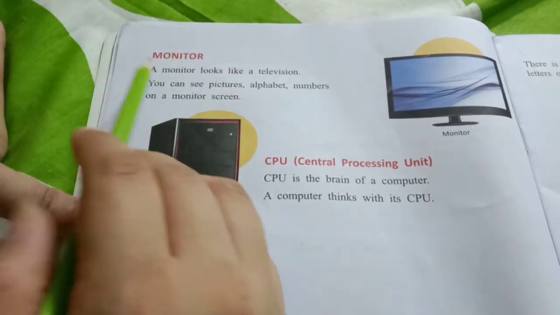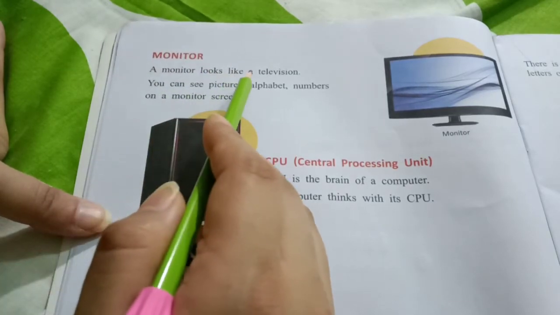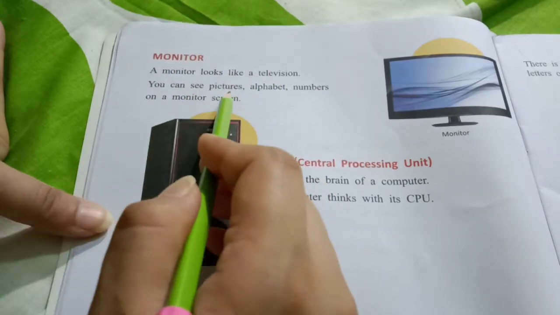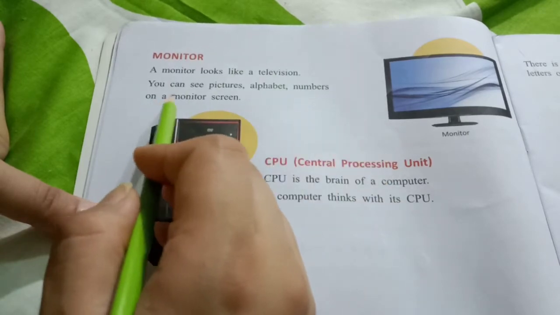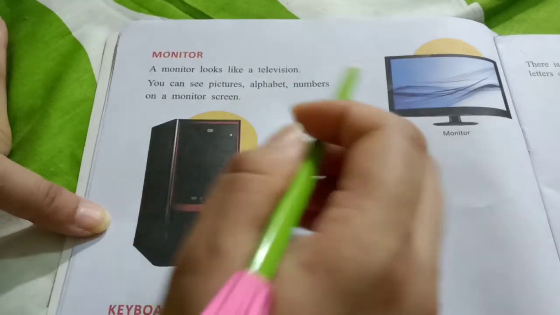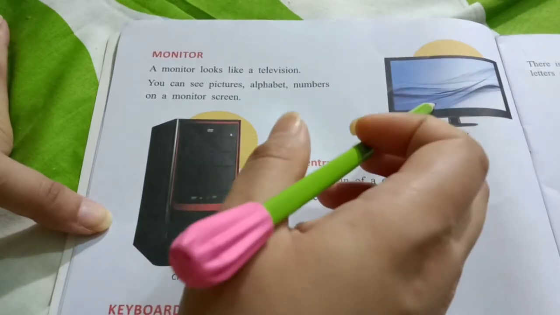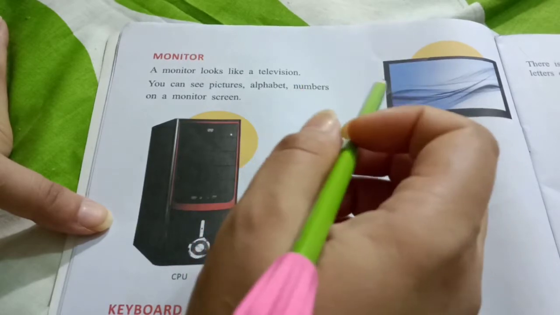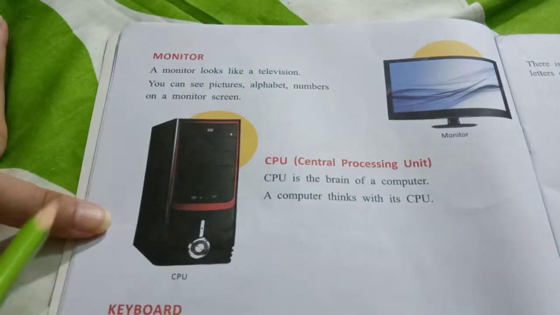Monitor. A monitor looks like a television. You can see pictures, alphabets, and numbers on a monitor screen. Look here, it looks like a television, right? You can also see pictures, alphabets, numbers on the monitor screen, right?